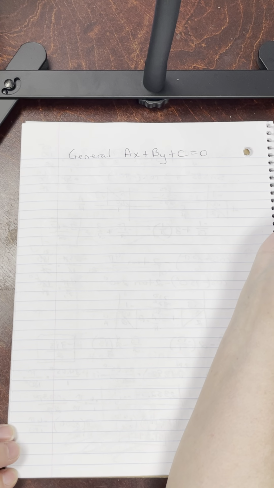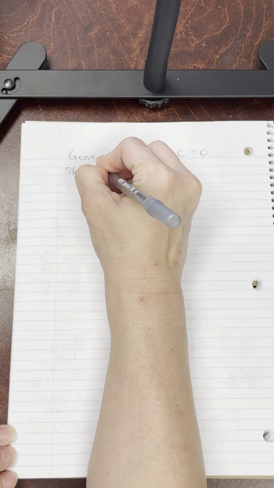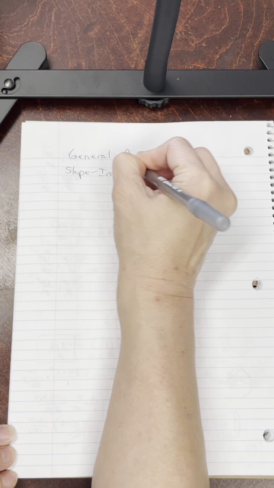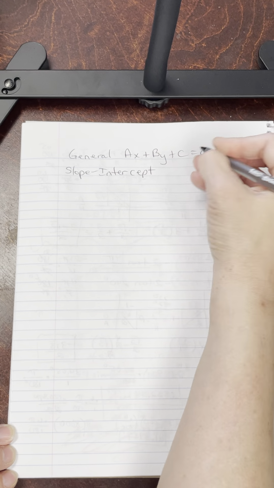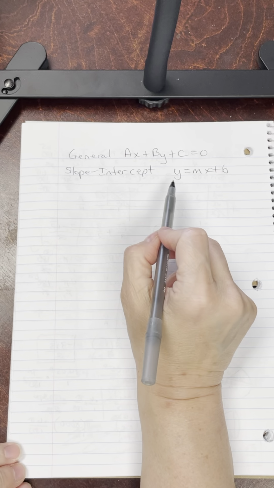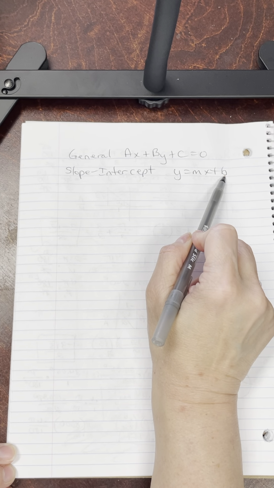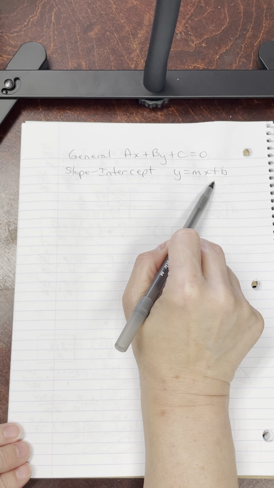So general form always equals 0. Slope intercept, you already recognize as y equals mx plus b. Now, how does this terminology help me? m is the slope, and the intercept is the b. That's how that wording equates to this.